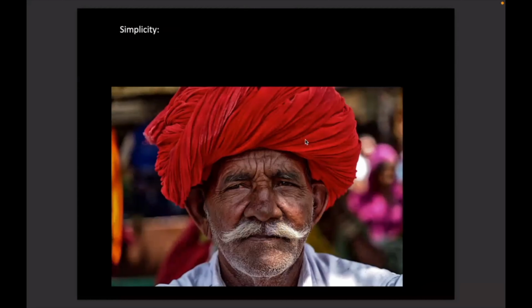Like simplicity here. This is in my collection, Souls of the World 2. I love the simplicity, the intensity in his eyes, the lighting coming on his face, the shadow and the highlight. I love that moment and I captured it. Okay, that's it. No extra thinking of rules in that moment.